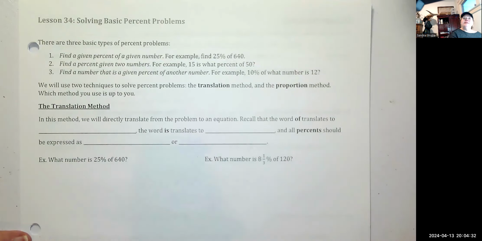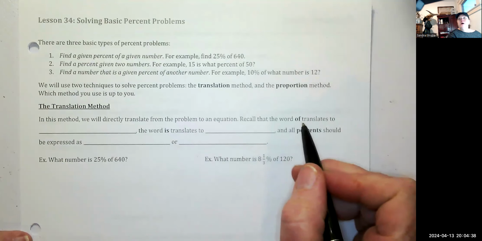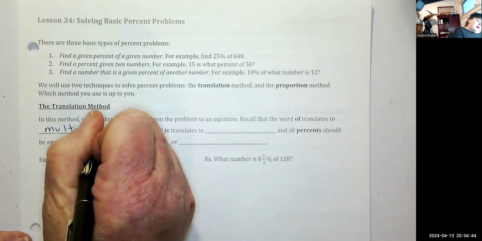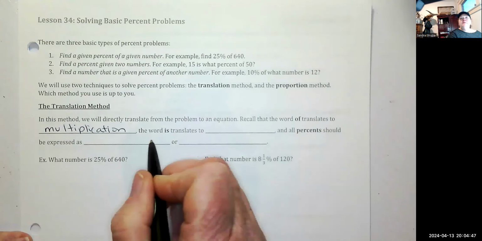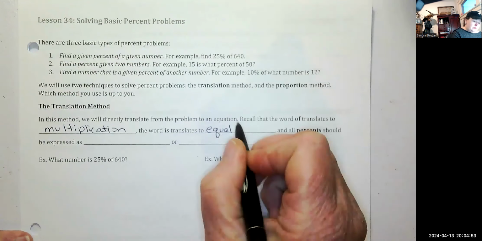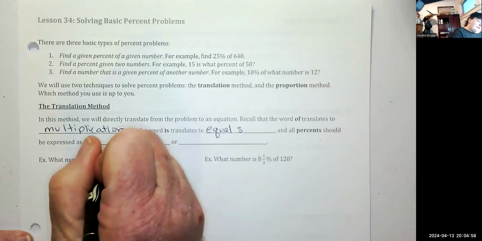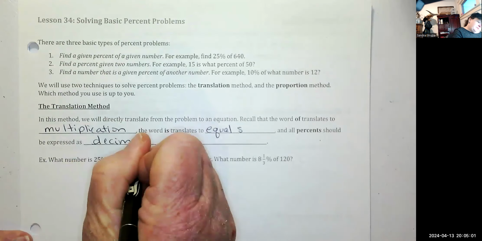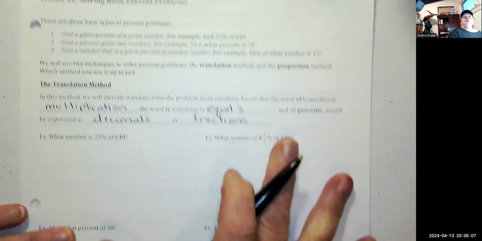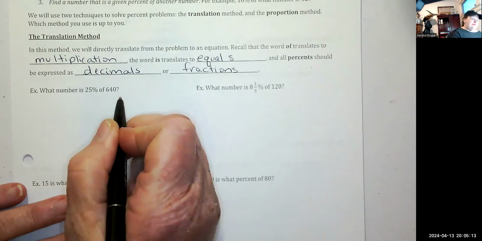So the translation method. In this method, we will directly translate from the problem to an equation. Recall the word "of" translates to multiplication. This is the way I honestly do it in everyday life for myself. The word "is" translates to an equal sign, or equals. And all percents should be expressed as decimals or fractions. All right, so that being said, what number is 25% of 640?